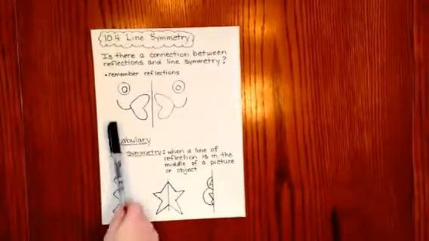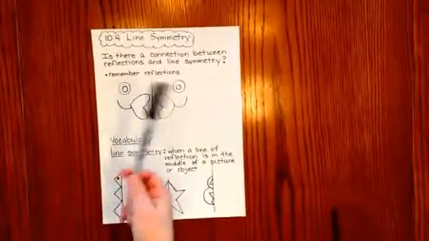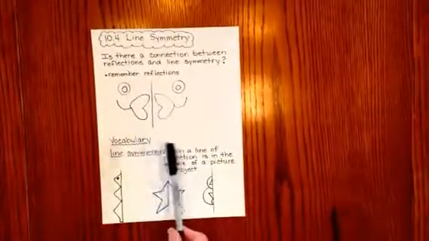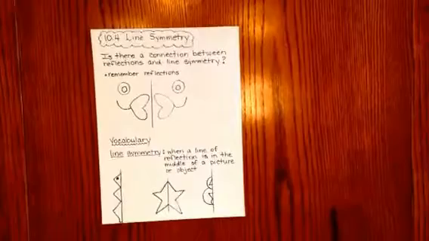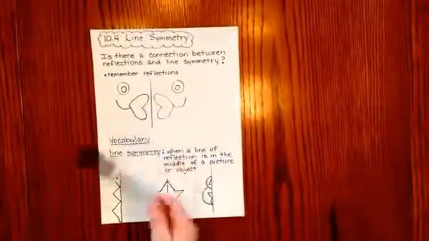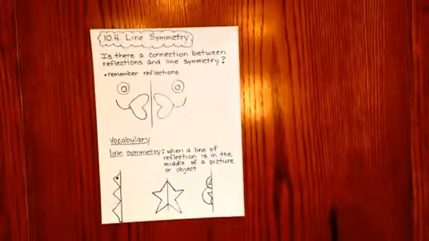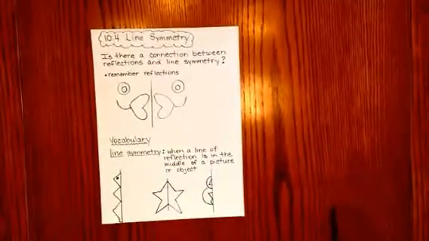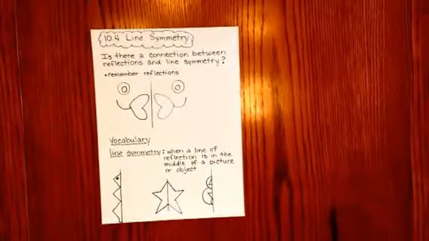This is my pre-image, and it is facing the right. When I put my mirror on here and reflect that image on the other side, my face is facing the left. So when we have a reflection, they usually face in opposite directions, okay? So let's take a look at our vocabulary today.